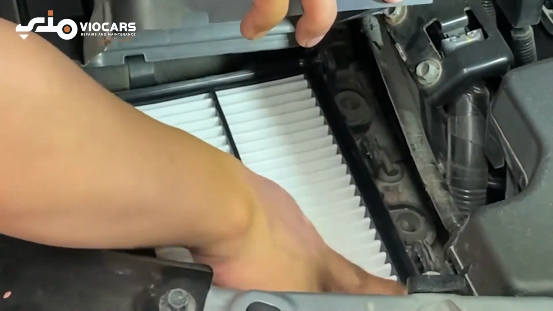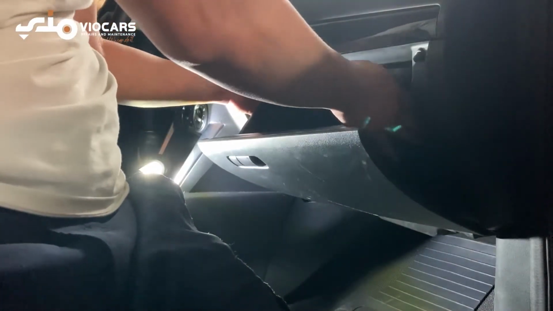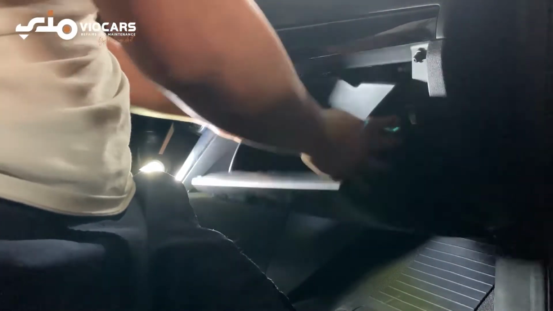Put it back in reverse order of removal, and for our cabin air filter, follow the following procedures. Remove the old cabin air filter and replace it with a new one.